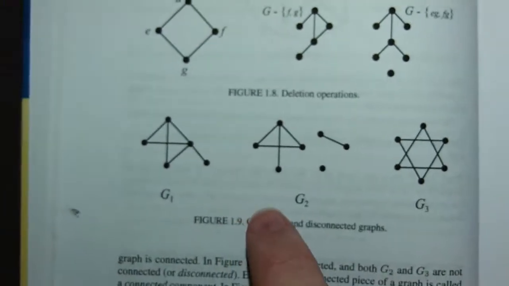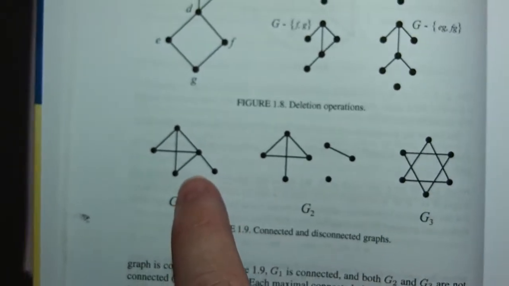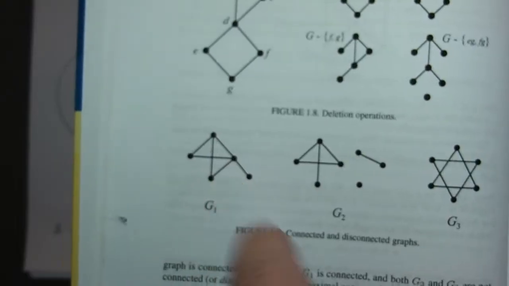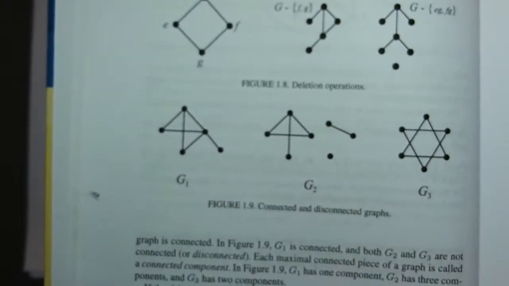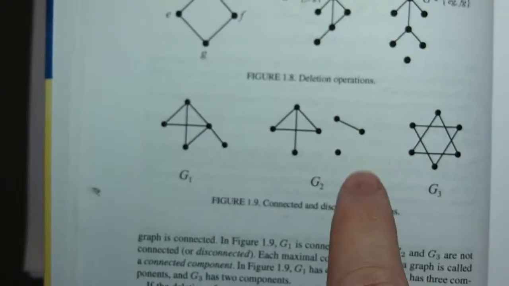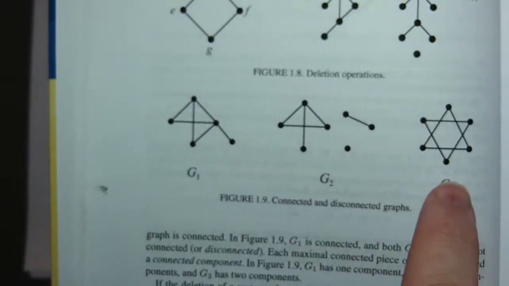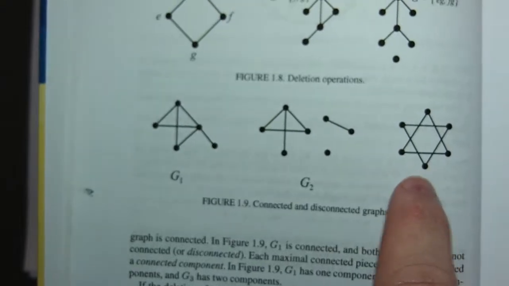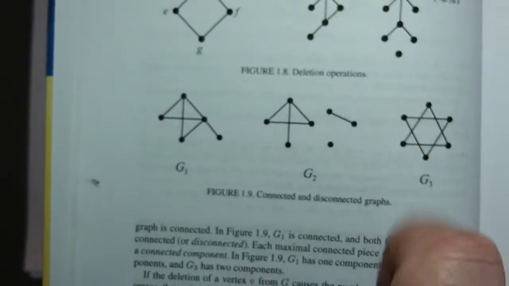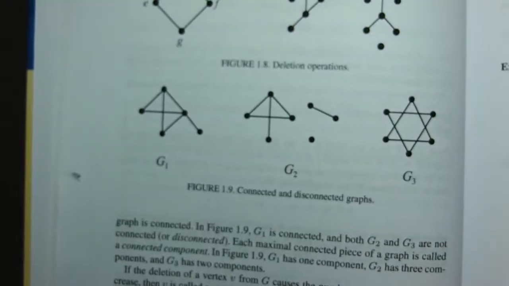So if I'm looking at how many connected components these graphs have, this has 1 because it is in fact connected, so it has a single connected component, the graph itself. This has 3 connected components. There's this piece, and that piece, that single vertex. Those are 3 connected components. This graph has 2 connected components. There's this component, the upside down triangle, and the other component, the right side up triangle.